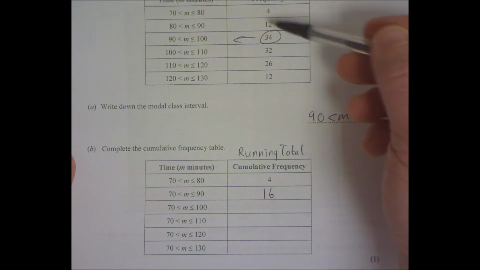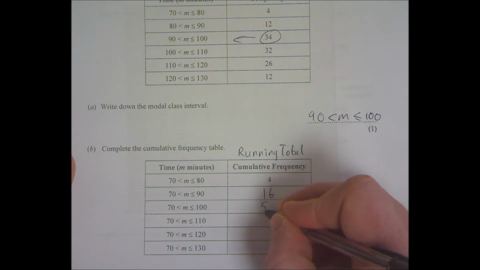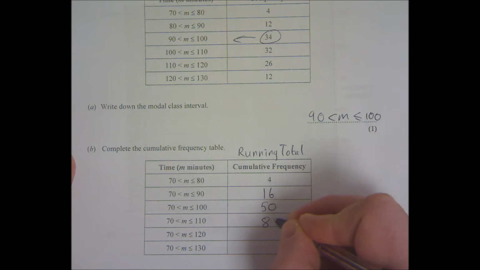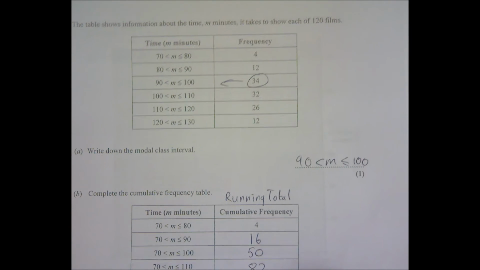I'm then adding on the 32 to get 82, adding on the 26 to get 108, and then adding on the 12 to get 120. Once you get to that point, I would just double check, going back to the top, the total is 120 and you've got the same total, just to check for any errors.